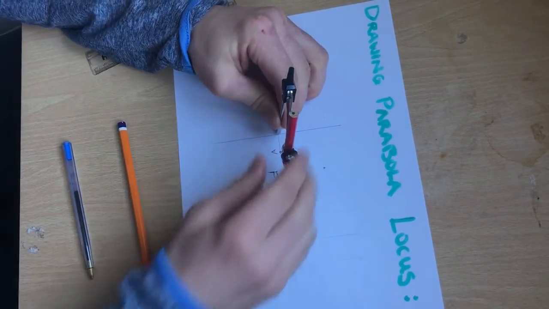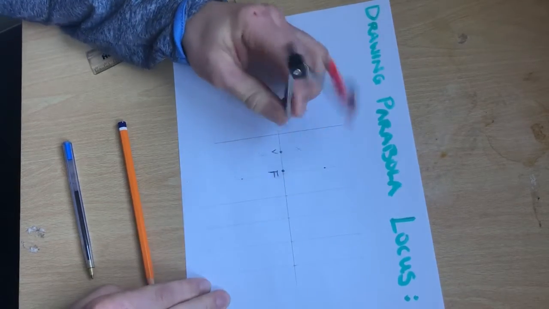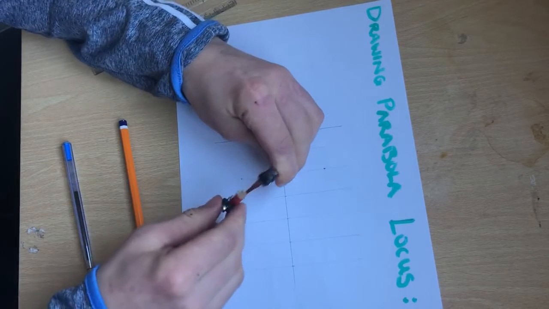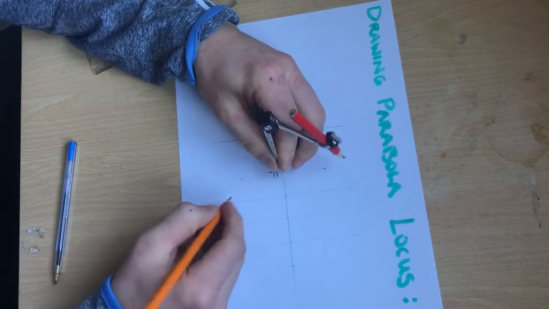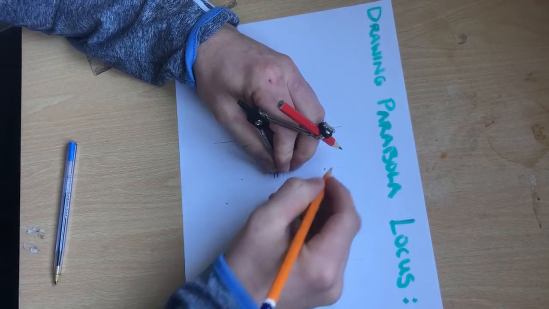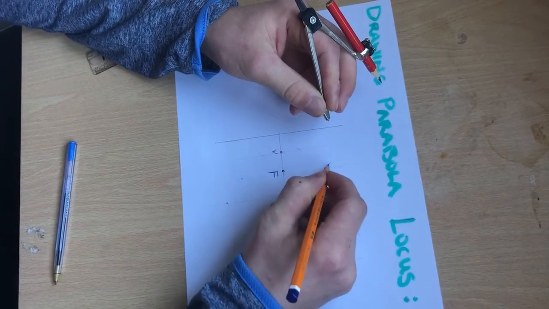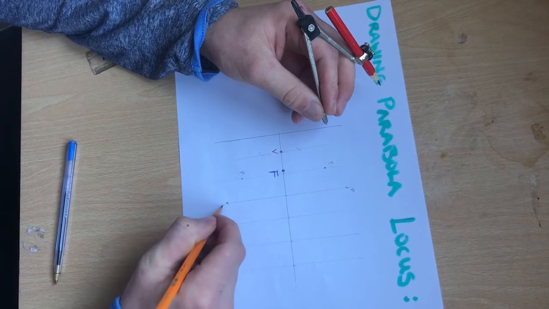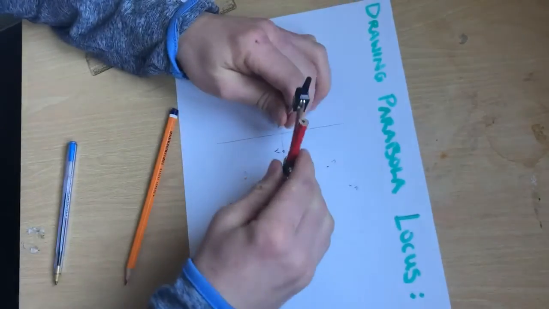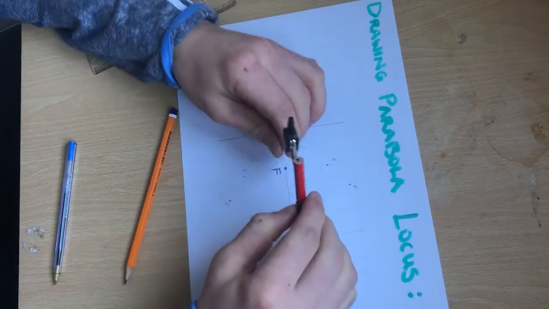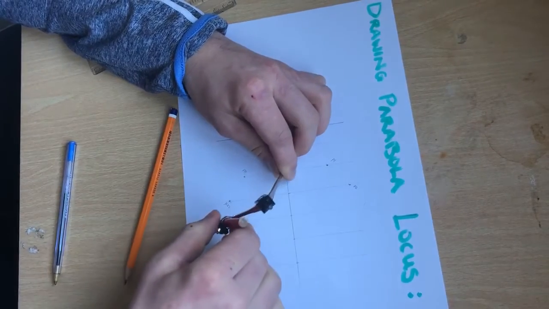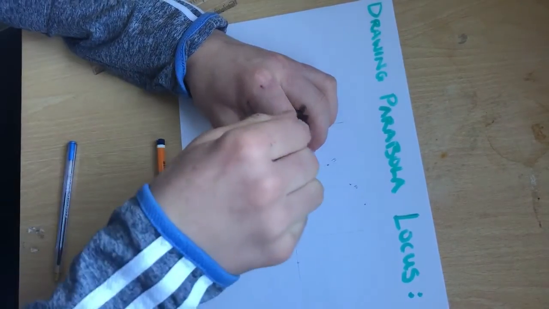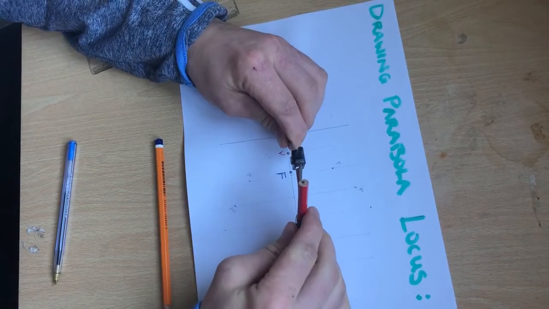You put your compass here, bring it out, go out to the focal point, intersect the line, mark off your point, say point 1, point 2, and so on for each pair of points. And last one.